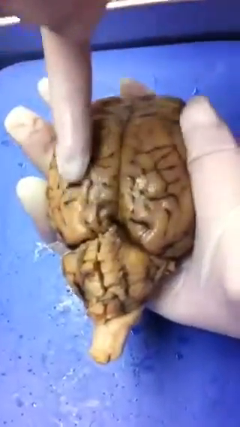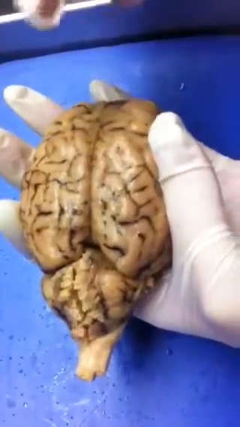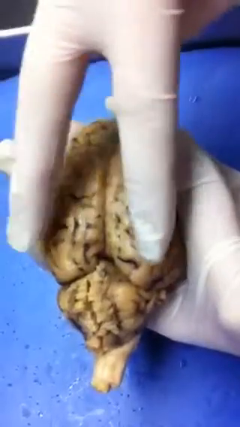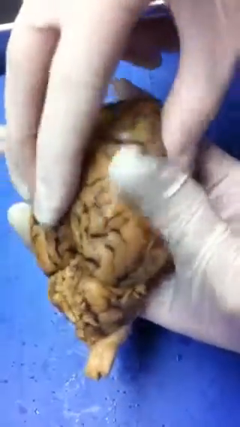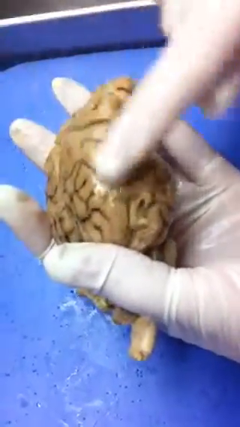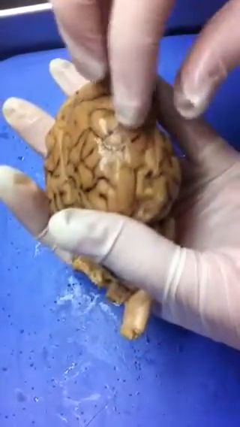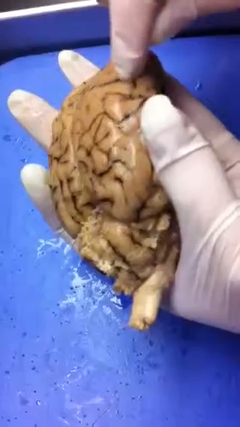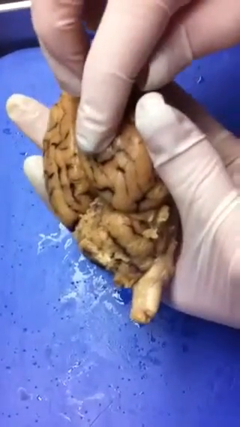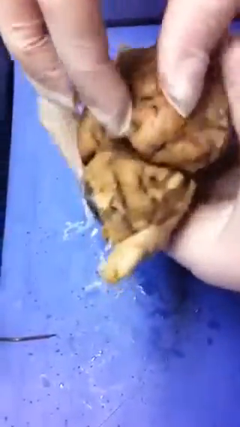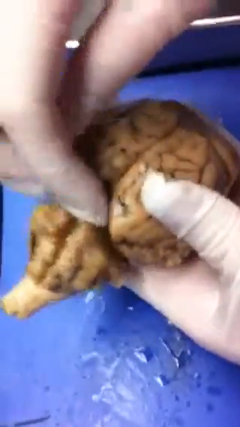Right along here is going to be the longitudinal fissure, and it's going to separate the parietal lobes. On the side, where you have the temporal lobe, right along the side is going to be a lateral sulcus right in here, and back here is going to be the transverse cerebral fissure, and it separates the occipital lobe from the cerebellum.